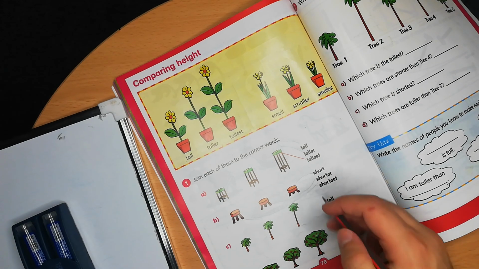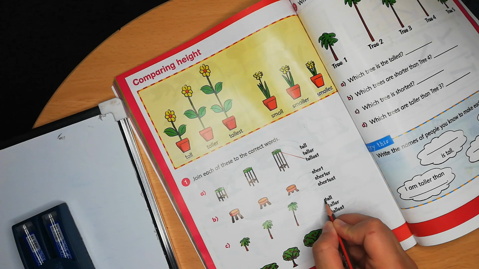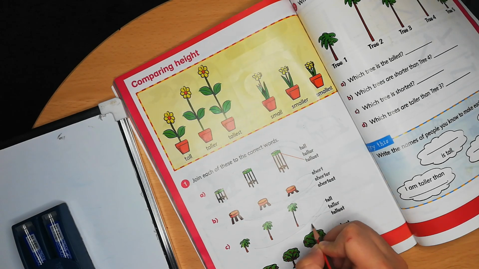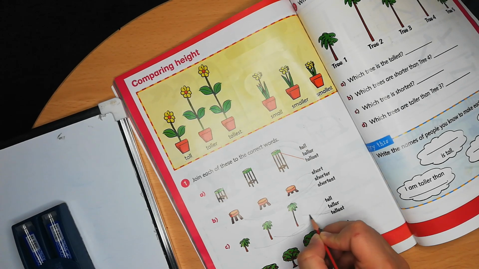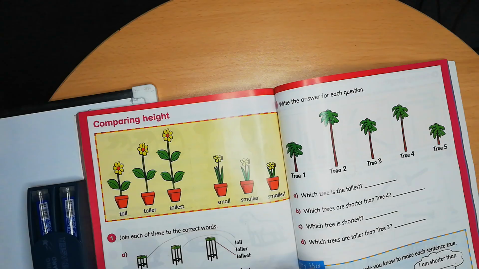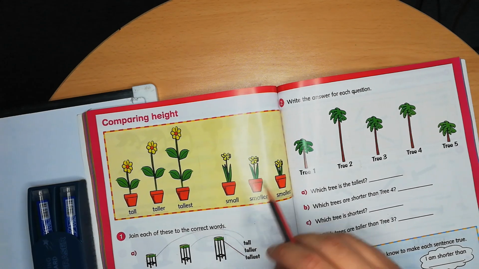Okay, so if you paused the video and you played it again, let's check the answers. This is tall. This is taller. And this is the tallest. Okay, so these are the answers to this question. Okay, moving on to the next page.